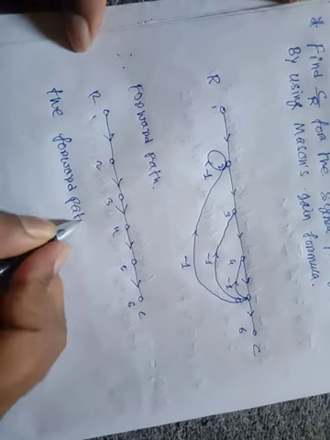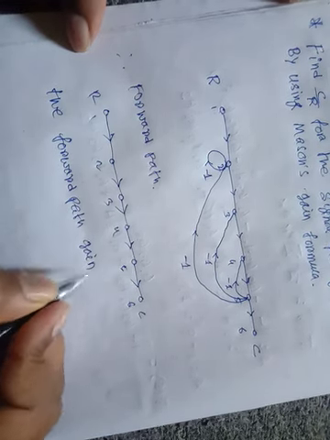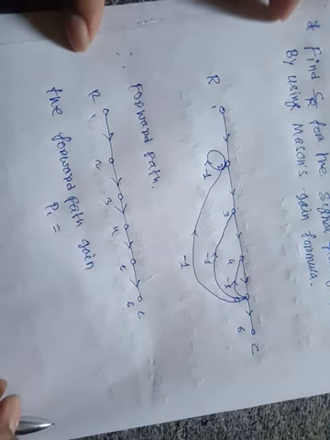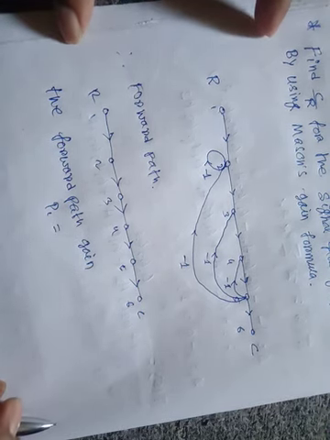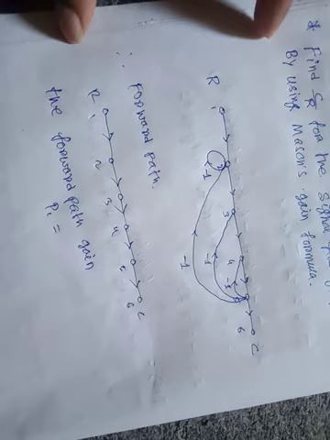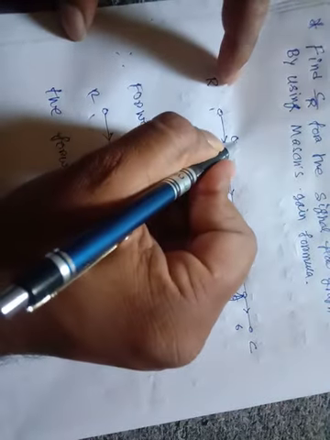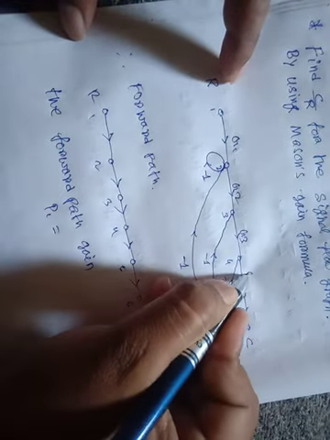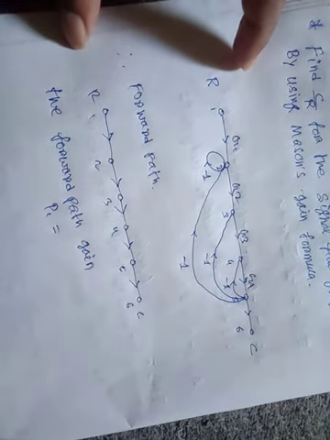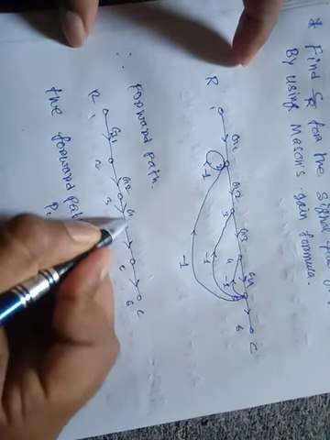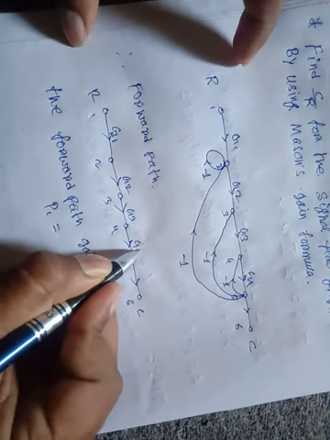The forward path gain P1 is equal to G1, G2, G3, G4.